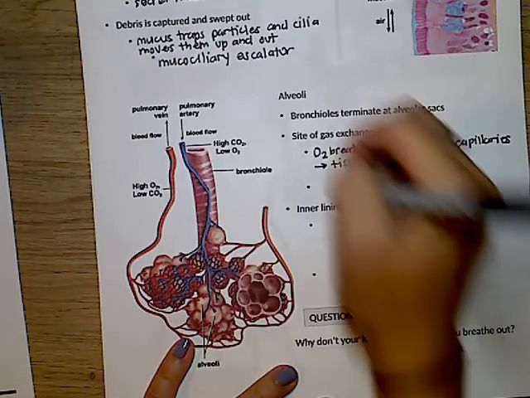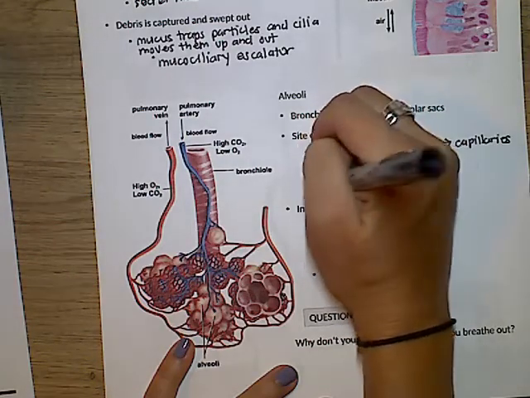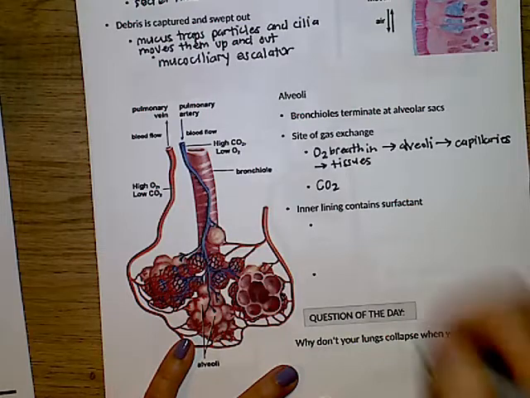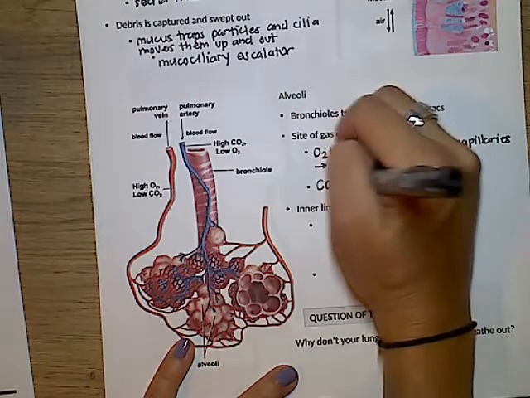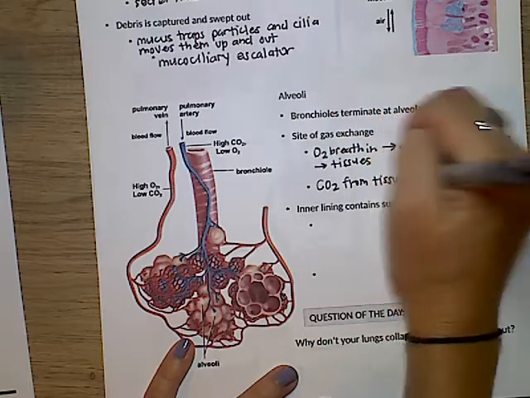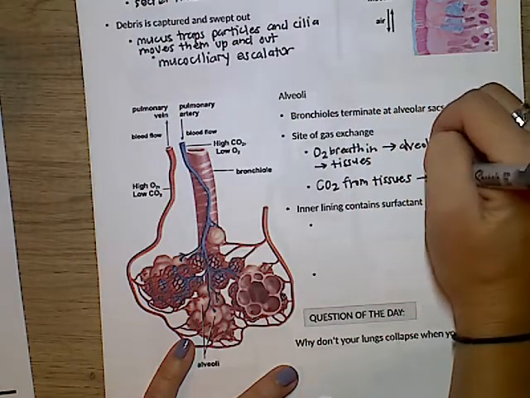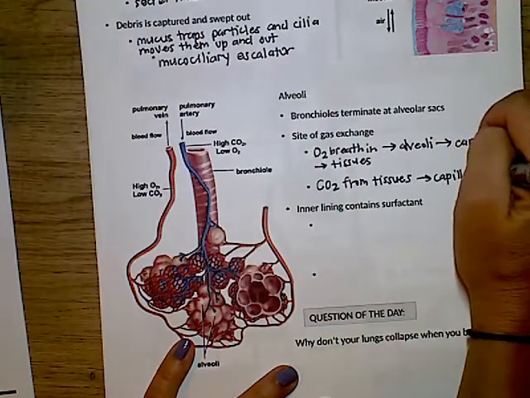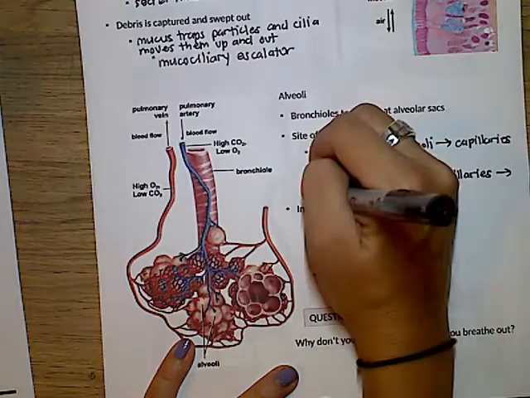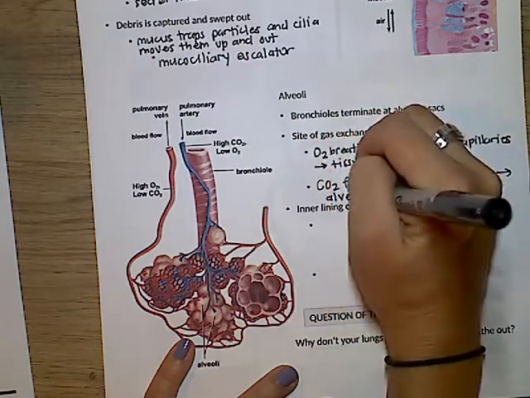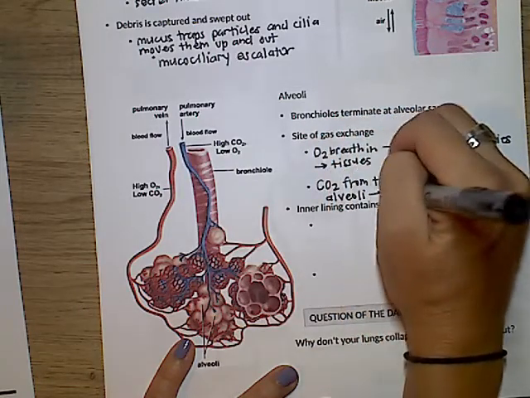And the reverse cycle: the CO2 is a byproduct or waste product of cellular respiration. So you're going to have CO2 from the tissues that will go to the capillaries, which will go to the alveoli, and then you breathe it out.